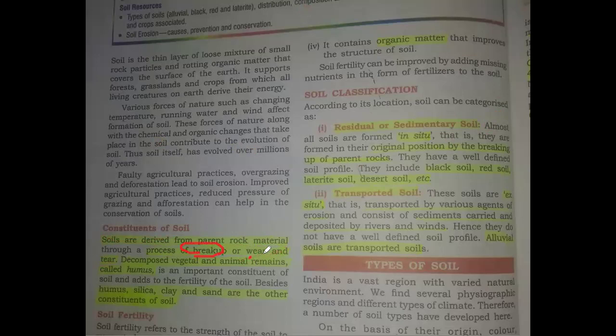Decomposed vegetal and animal remains called humus.